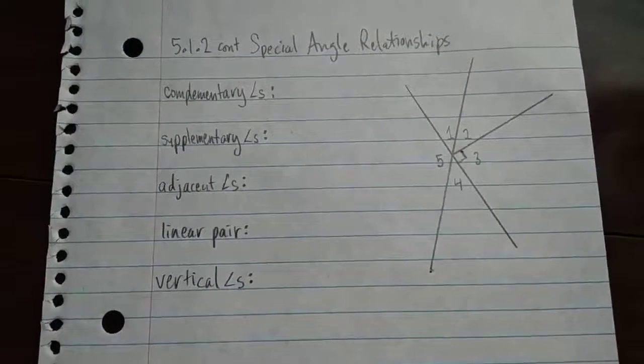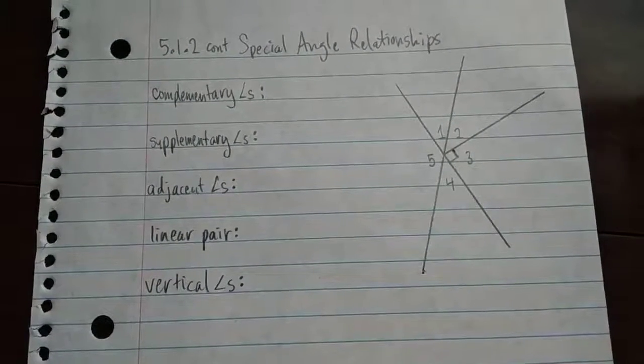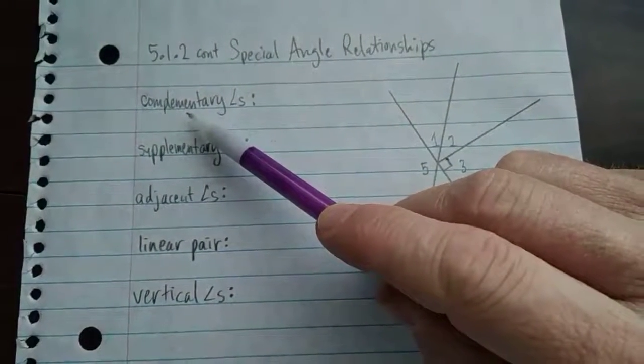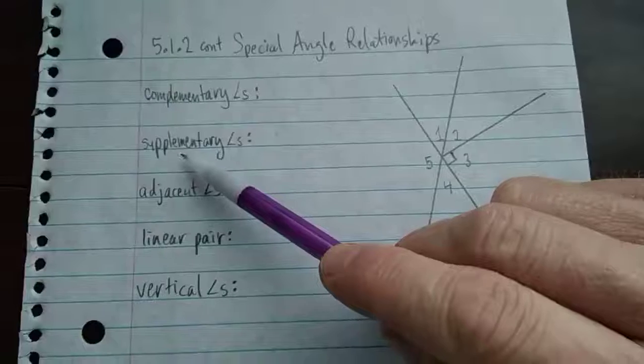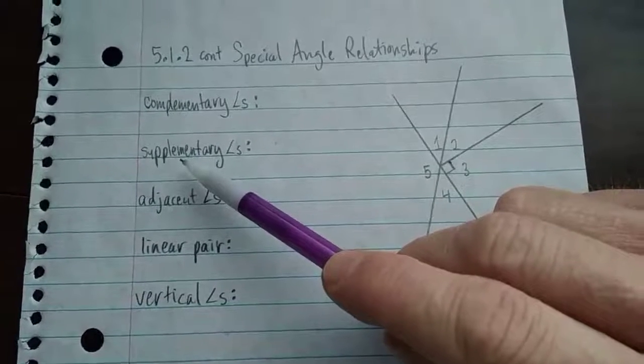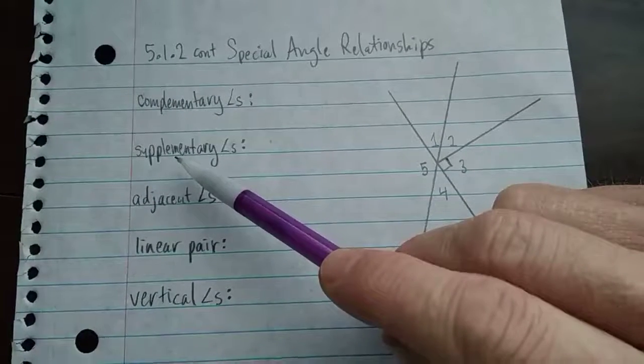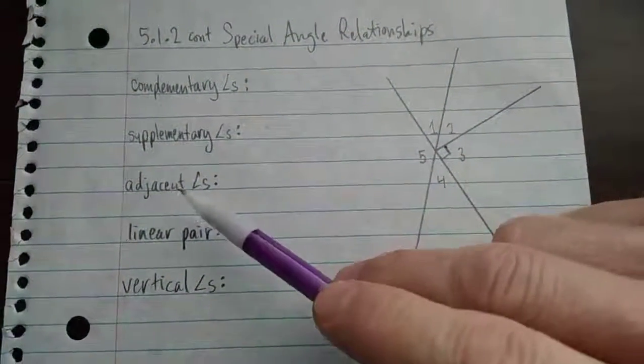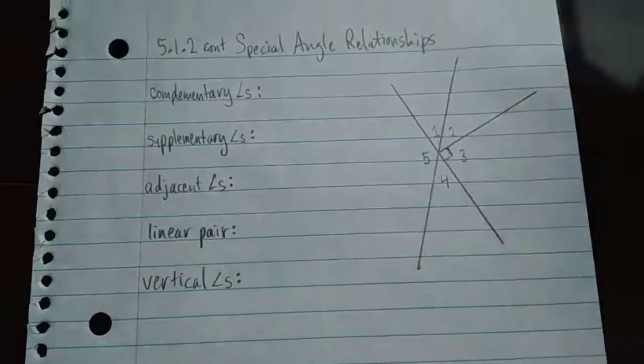Now you already know what complementary and supplementary angles are. As a reminder, complementary angles are two angles that add up to 90 degrees. Supplementary angles are two angles that add up to 180 degrees, and they don't have to be touching, but they can. And that again is what our adjacent angles are.